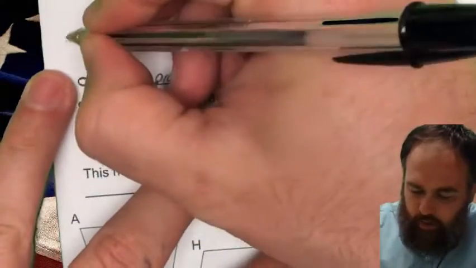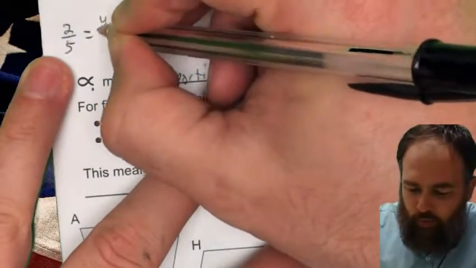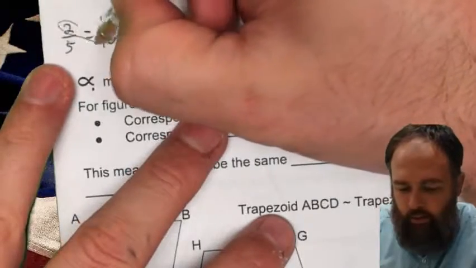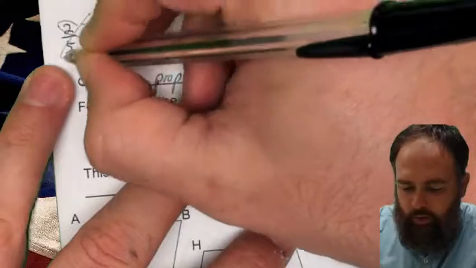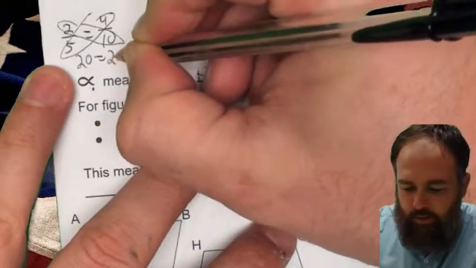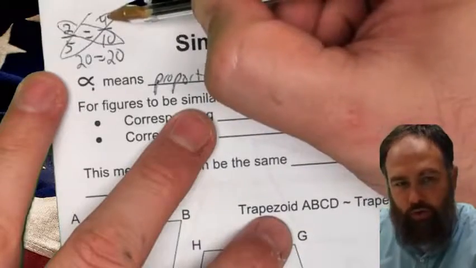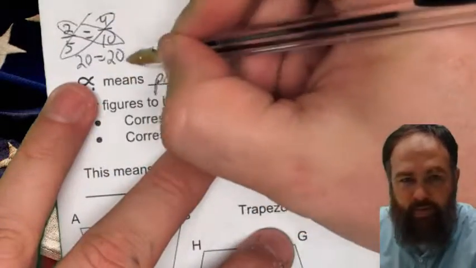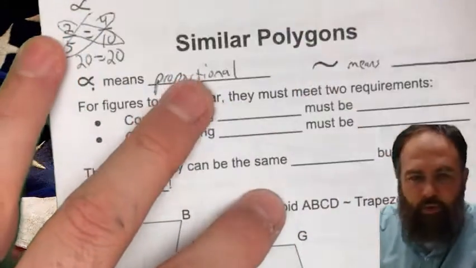So here's what I mean by that. If I have 2 over 5 is equal to 4 over 10, well, I can use the cross multiply. 2 times 10 is 20 equals 5 times 4 is 20. What that means is that 2/5 is proportional to 4/10. If these two had come out to different things, that is not proportional. So I could say that these two are proportional.